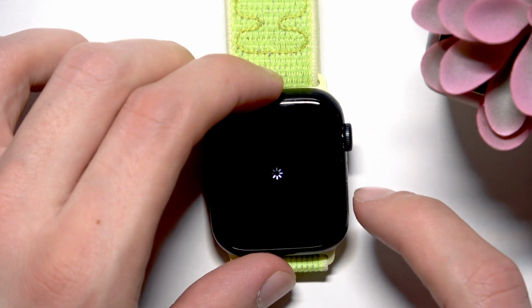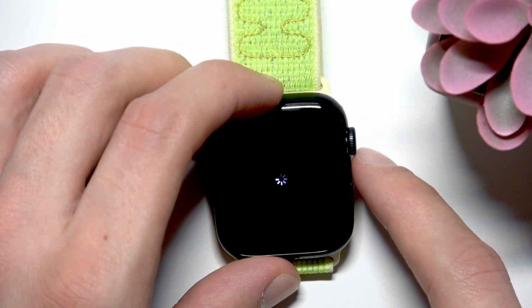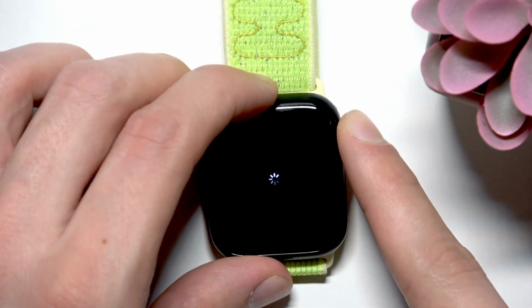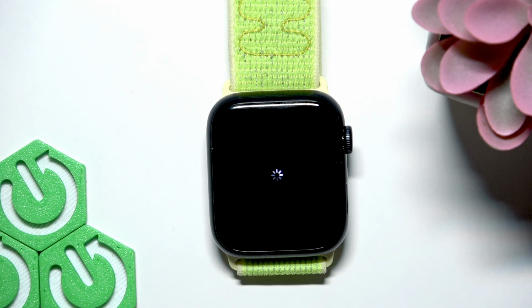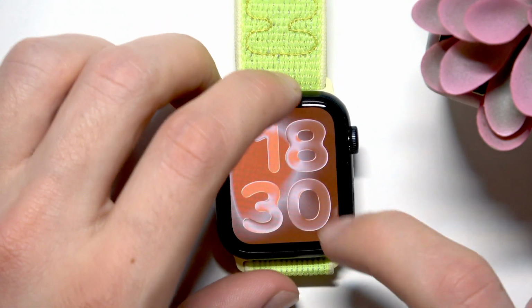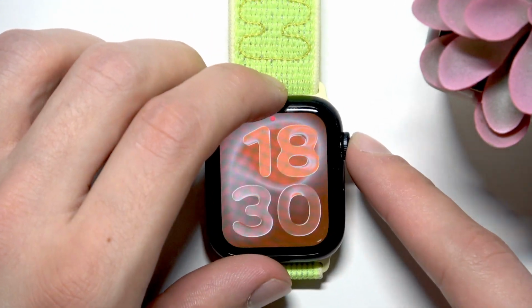Otherwise, you can open it from the app library. In order to do so, let's first wait for this app to load. Okay, so it loaded, and I returned to the main screen, to the watch face.